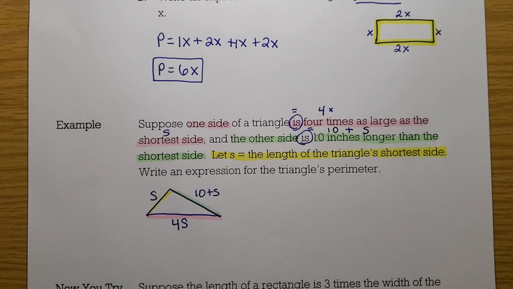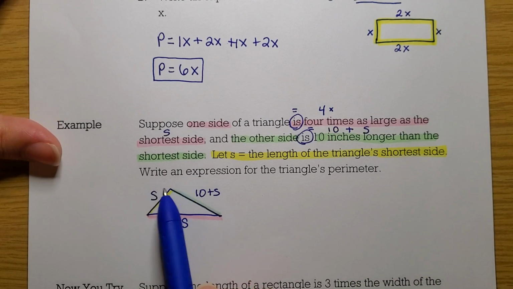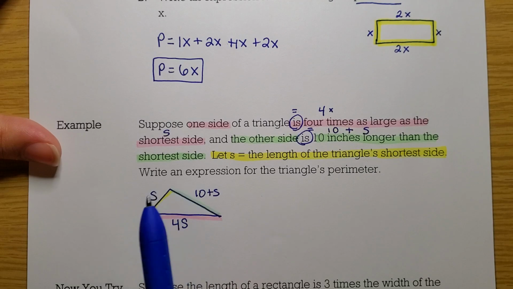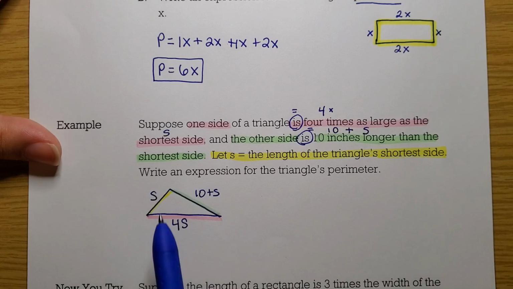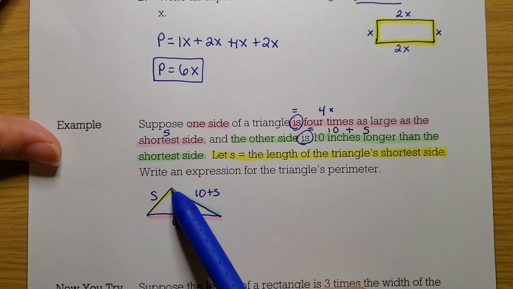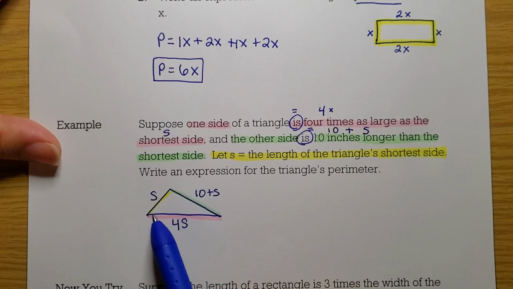So when you're working through a question like this one, gravitate to find something to ground you. For me, the grounding was drawing this triangle and having S be the shortest side. So that's what I did right at the beginning.